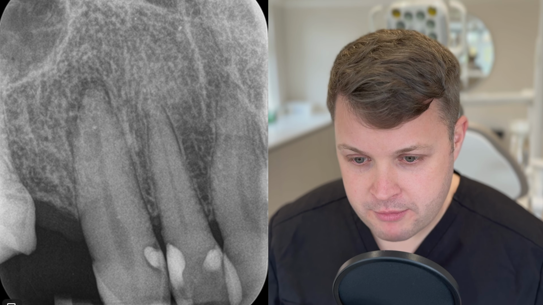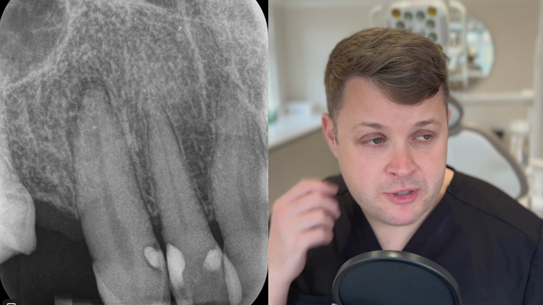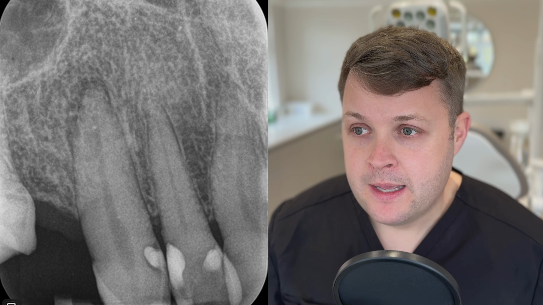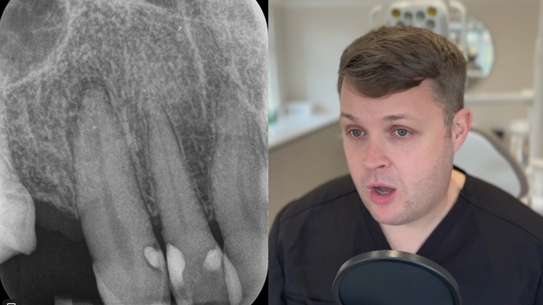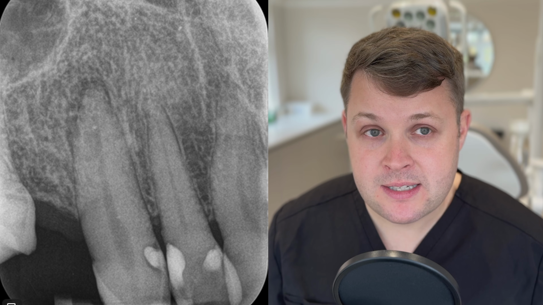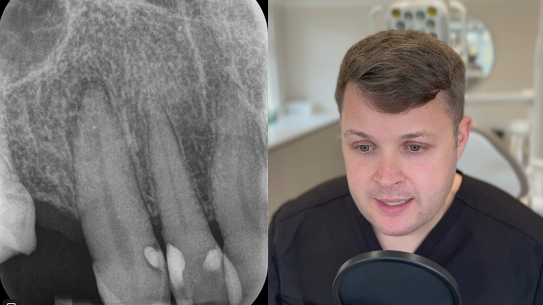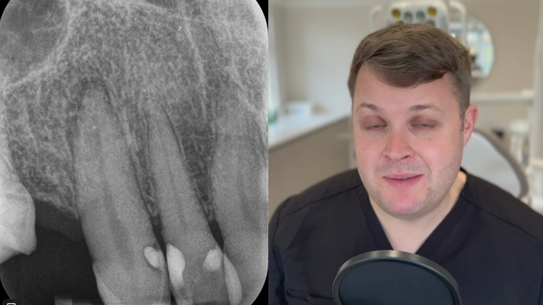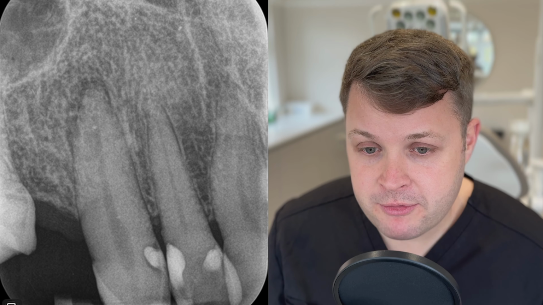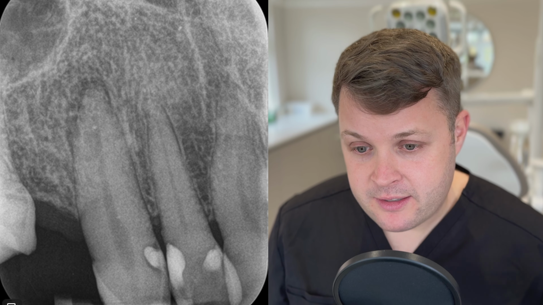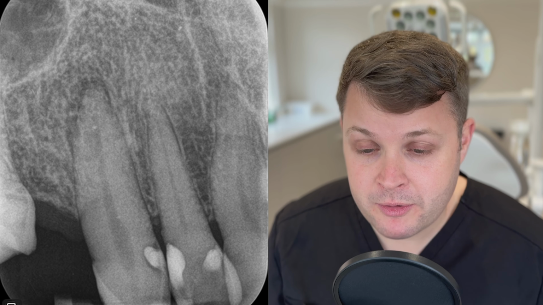So this is an upper right 3, and straight away when I had the consultation for this person, I noticed that the patient was exhibiting signs of irreversible pulpitis, and also a chronic or an acute periapical periodontitis. And when I was looking at the tooth, I didn't understand why this tooth had died off. In fact, when we took the periapical radiograph, we can see here that in the mesial aspect of this tooth there's decay, but also there's an obvious apical area around this tooth.